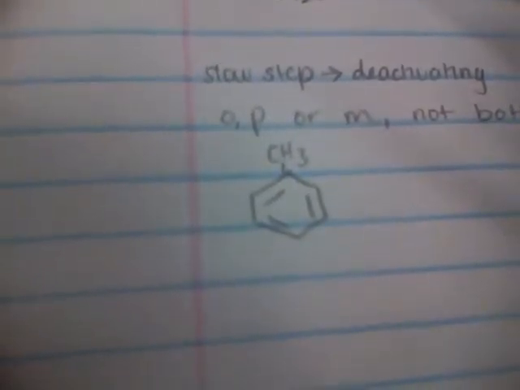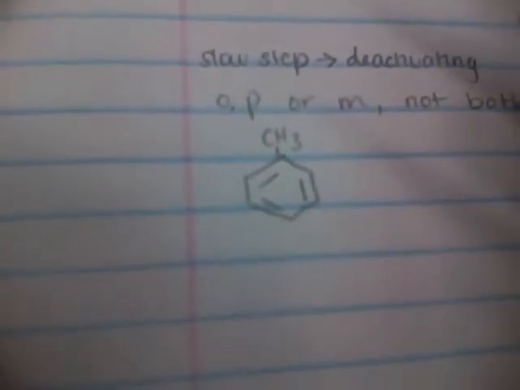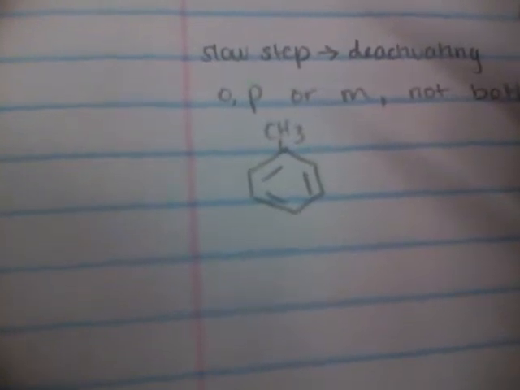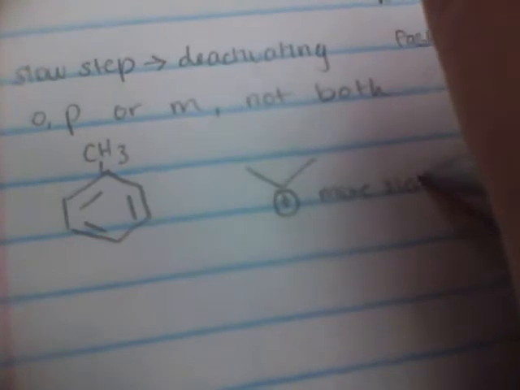Now why it's activating is very easy to understand, because you know from last term's chemistry that a secondary carbocation is more stable than a primary carbocation. And the reason that was given to you is that alkyl groups are electron pushing groups.